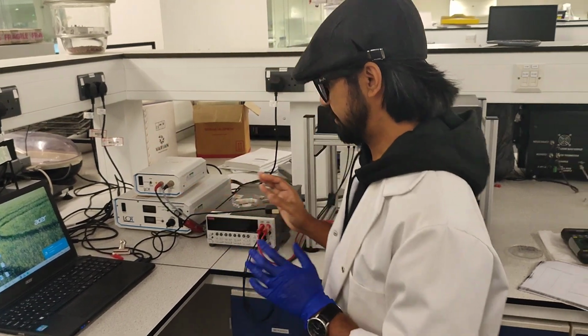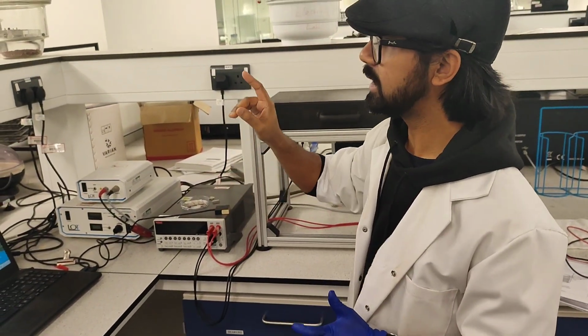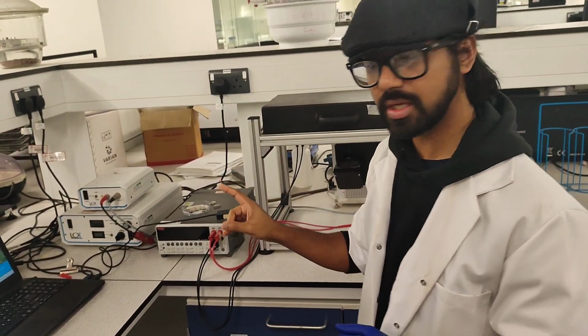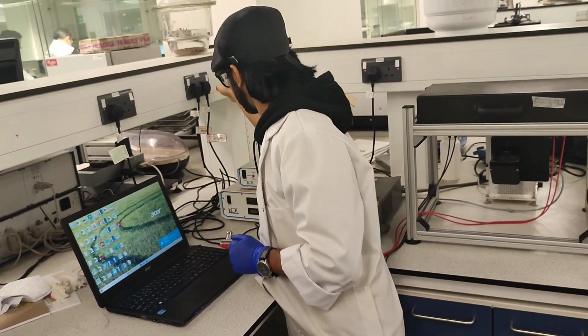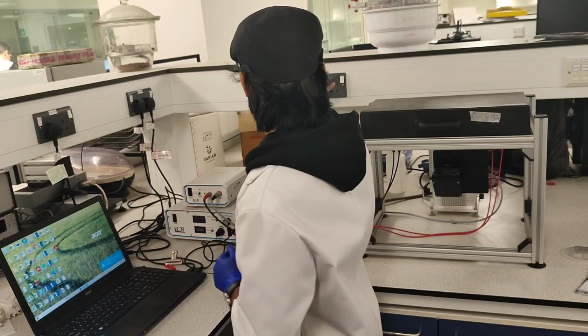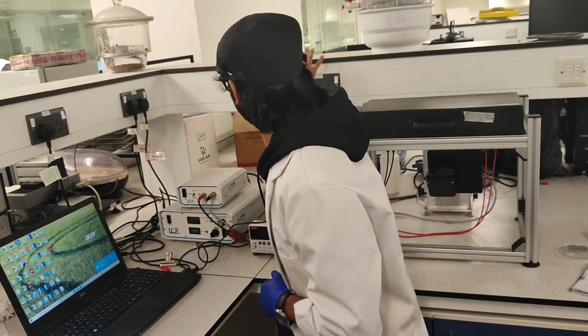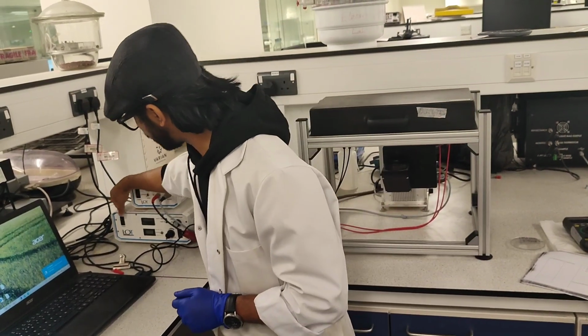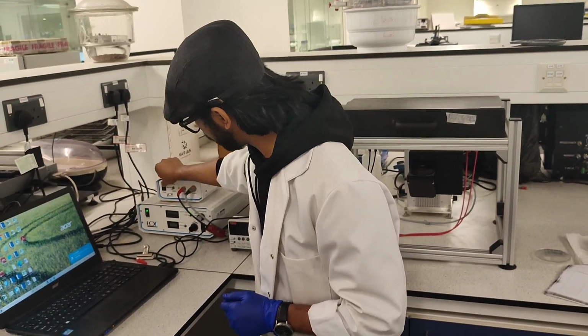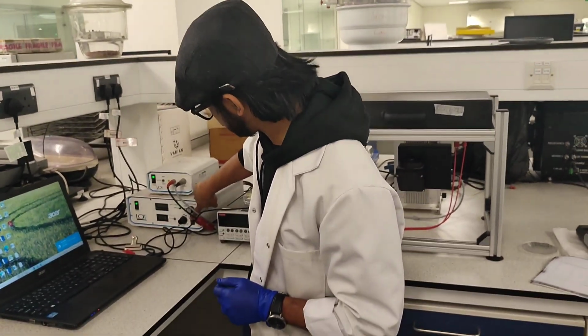At first we turn on all the machinery that we have. We turn on the power supply for the lamp, and we turn on the power supply for the IV measurement system. Then we turn on individually all of the measurements.